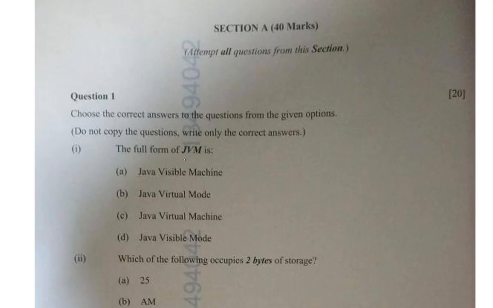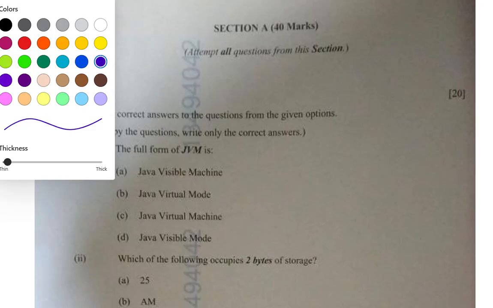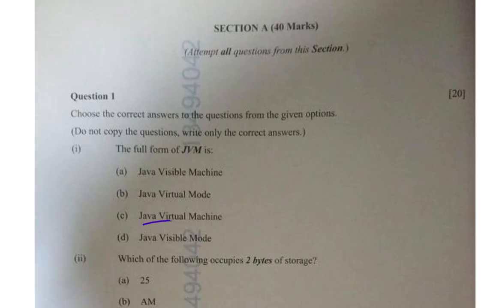Okay, so what is the first question? Full form of JVM. JVM is what? Java Virtual Machine. So this is your answer.